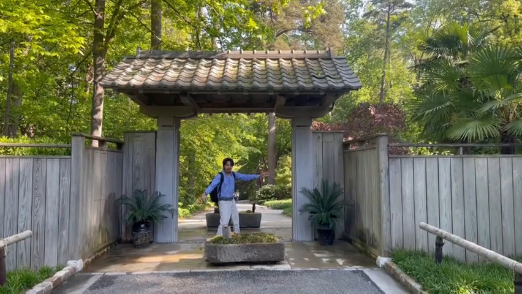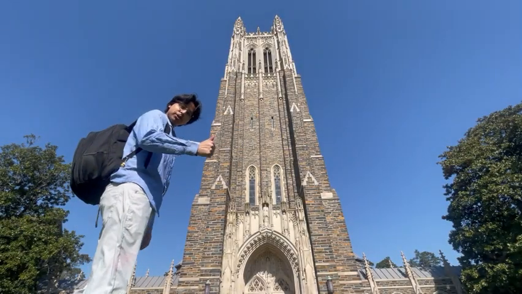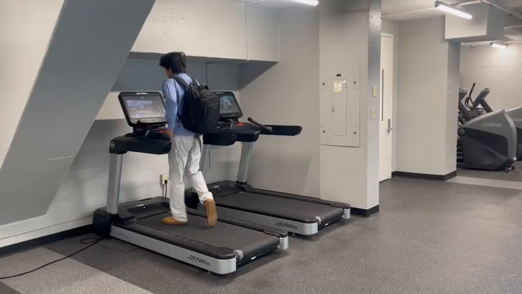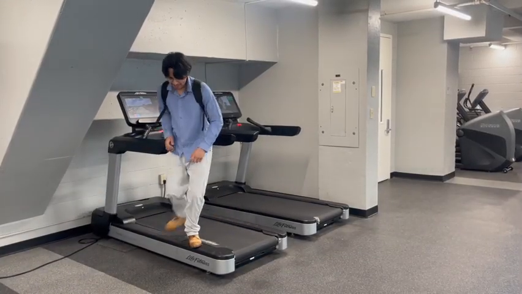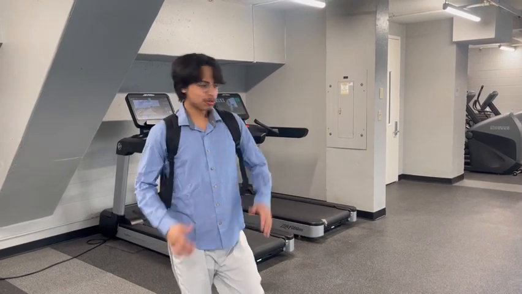Now I'm in Japan. Now I'm in Germany. Now I'm in the gym. Because this journey is more than just about an education. It's physical, it's mental, it's spiritual, and most importantly, it's emotional.